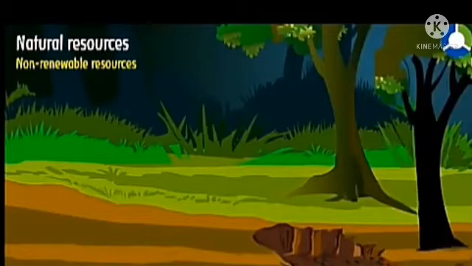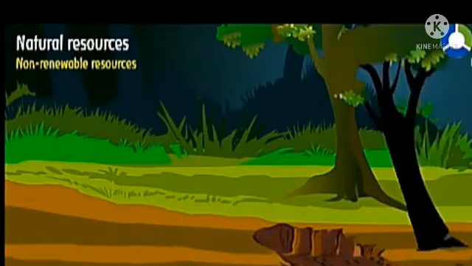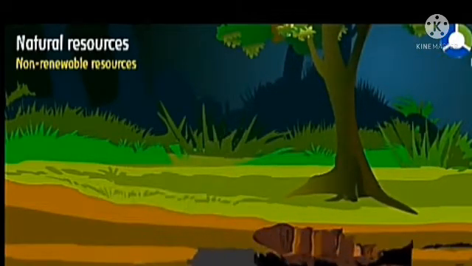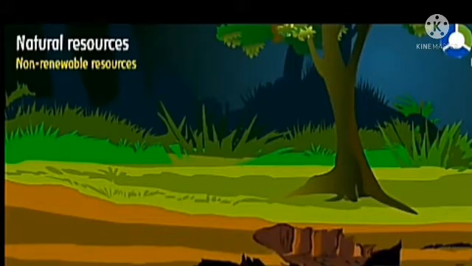The non-renewable natural resources are those resources that can easily be exhausted due to overusage. Forests, which are trees, can be exhausted by cutting down the trees. We can exhaust the trees by indiscriminate cutting down of trees. So let's protect our forest resources.